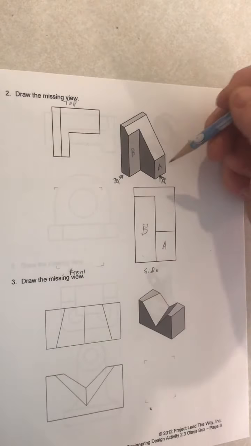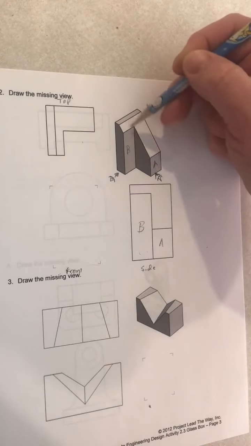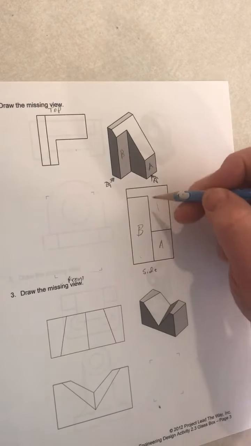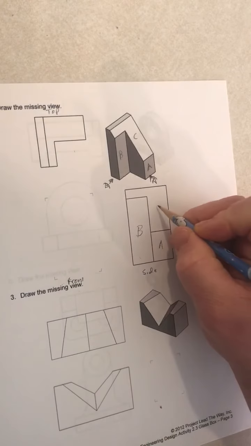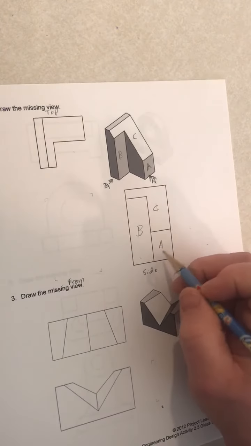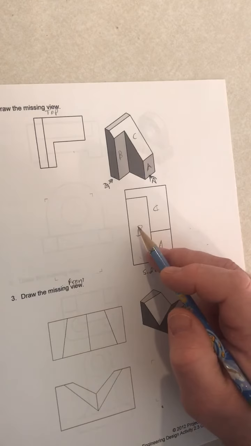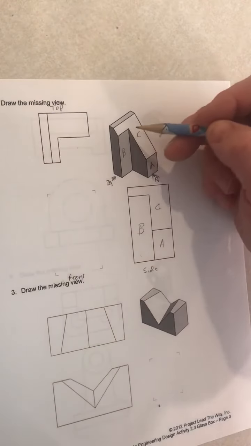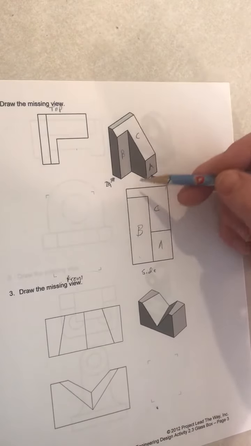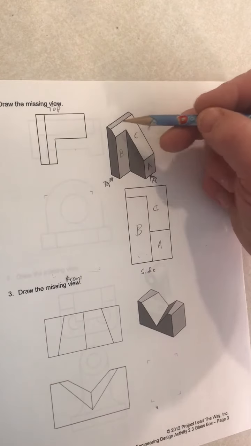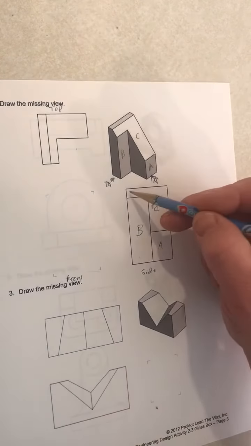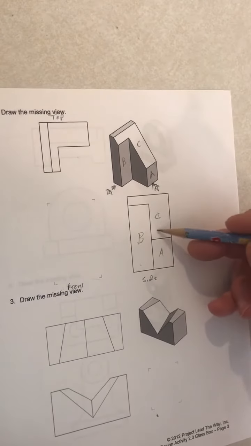Then up top here, this actually is at an angle, and we can identify and label that as C, or surface C. So we'll say this is surface A, surface B, surface C, and that's an angle, and it goes all the way up to the top. I'm not actually seeing this surface here because it's hidden behind this edge. That gives me a clue as far as how I'm looking at that.